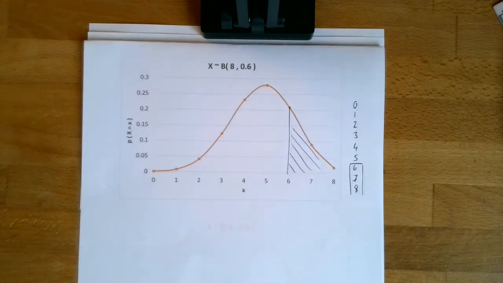Didn't make my second point about the graph, did I? So I said the peak was predictable: E of x is equal to n times p. The other point about the graph is it's not symmetrical. So it's that sort of bell curve shape, which we're quite familiar with in statistics, but it's not symmetrical.